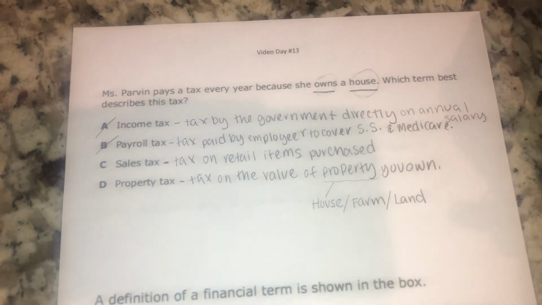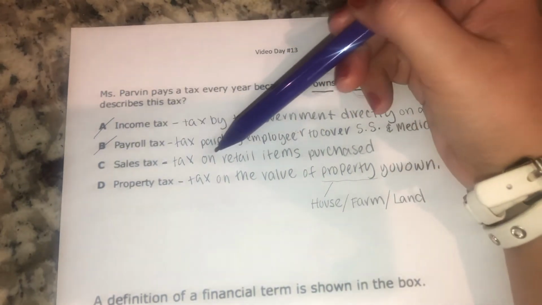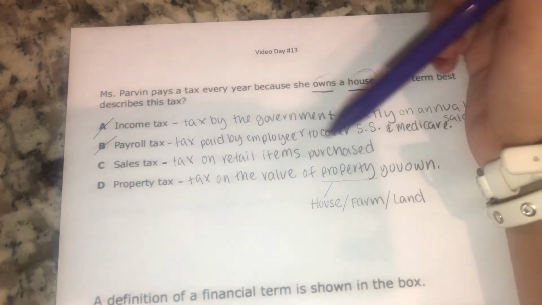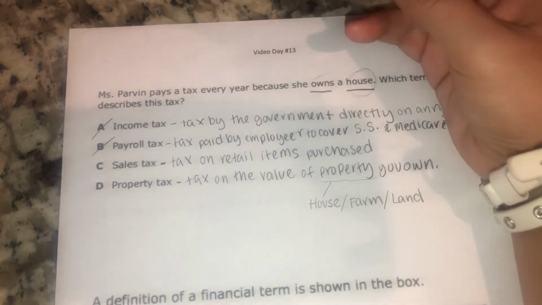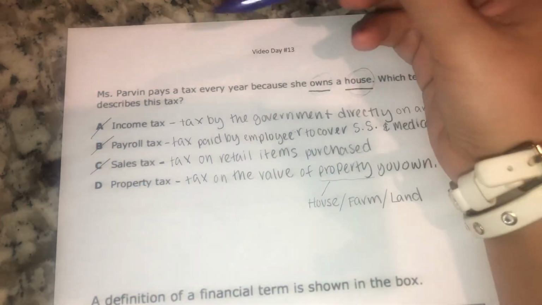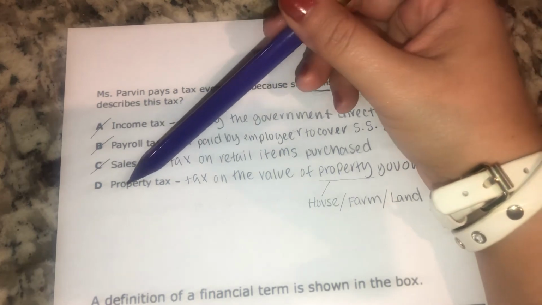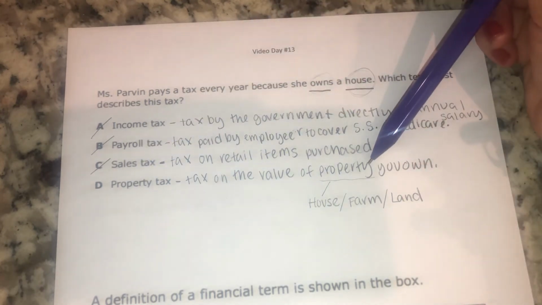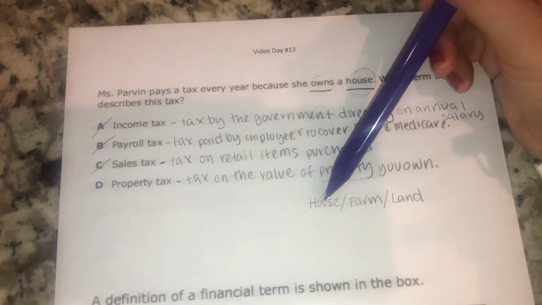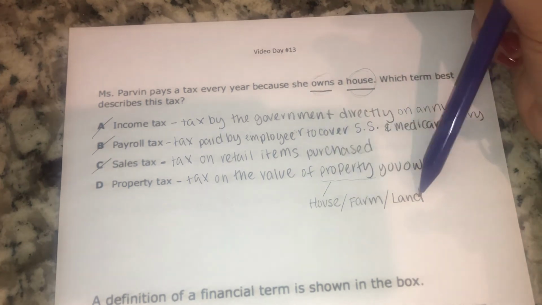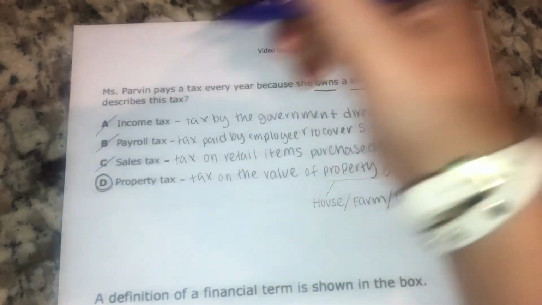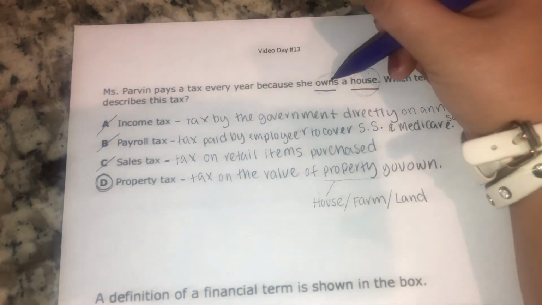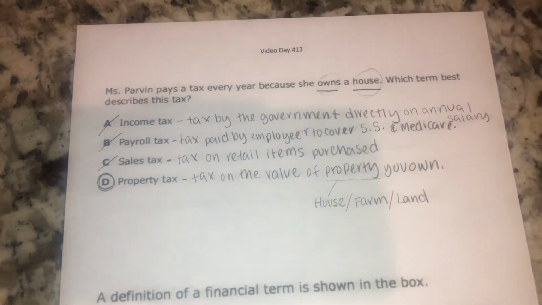Then here it says this is on sales tax, retail items. So retail means something that you purchase in a store, okay? So that's not really where you buy a house. And then here, this is the one that we're talking about, property, which could be a house or a farm or land. So that's what we're gonna circle here. This is a property. This is something that she owns. So she has to pay taxes on it.